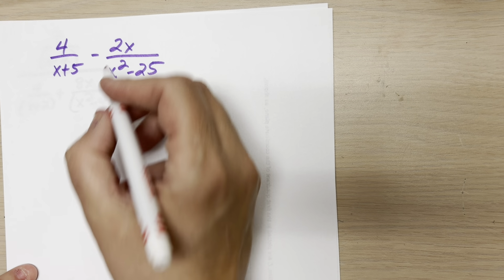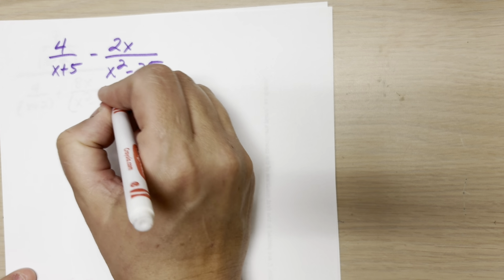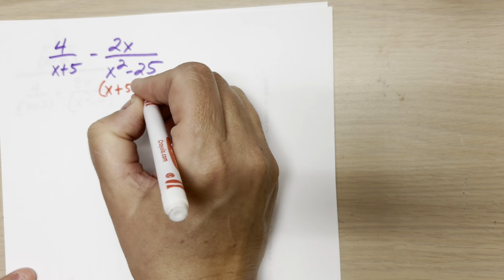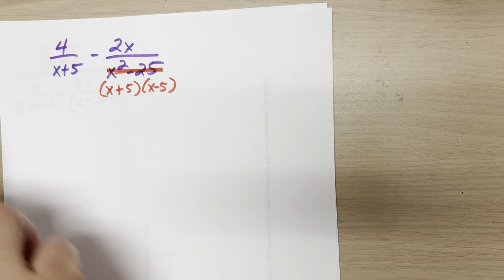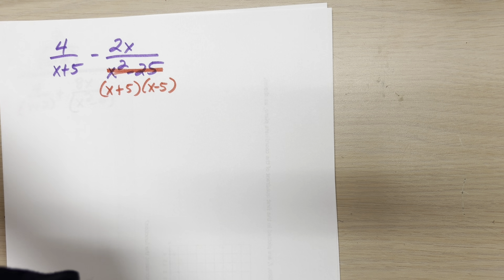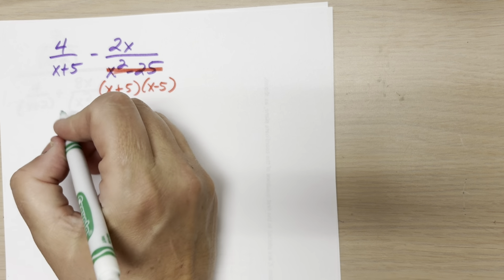So we've got this guy first. We have x plus 5 on the bottom. x squared minus 25 is the difference of squares: x plus 5, x minus 5. So I can cross that out since that's my new denominator there. Now I'm looking for the LCD.